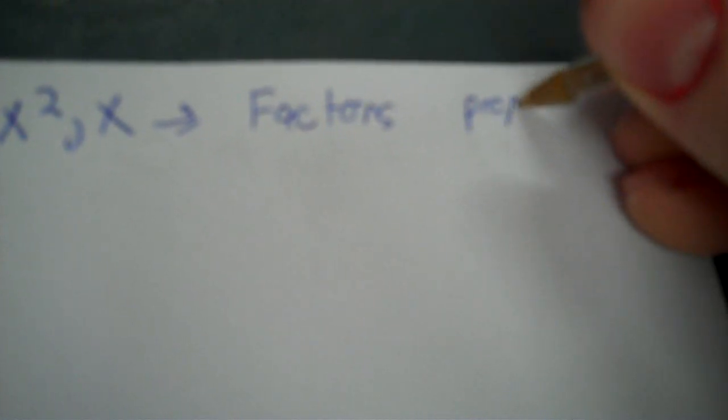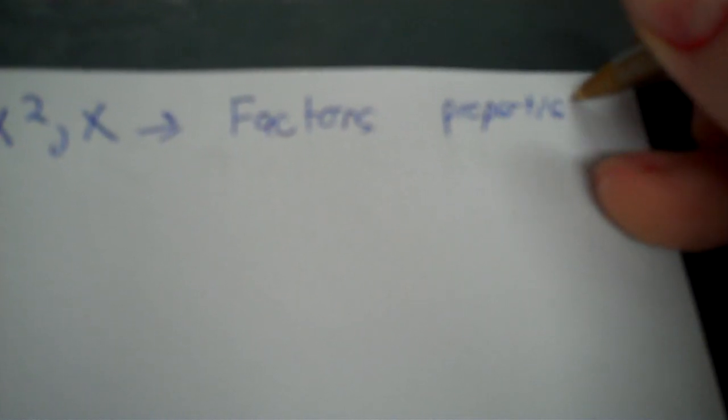Okay, so let's get rocking. 7x to the second power minus 21x equals 0. Well, start listing your x's. You have x second and x. Well, x second and x is factoring properties. So you list your solution set down here in the corner, okay?